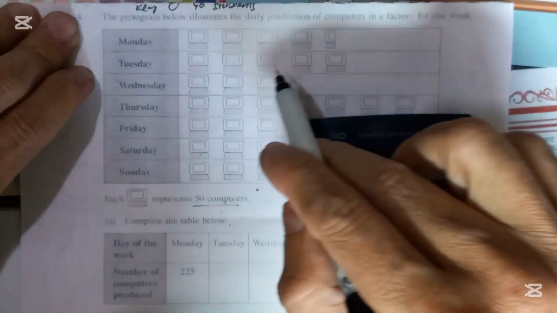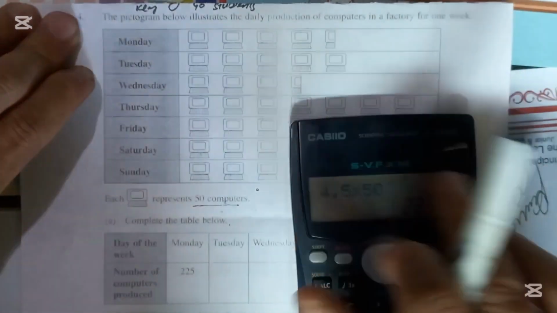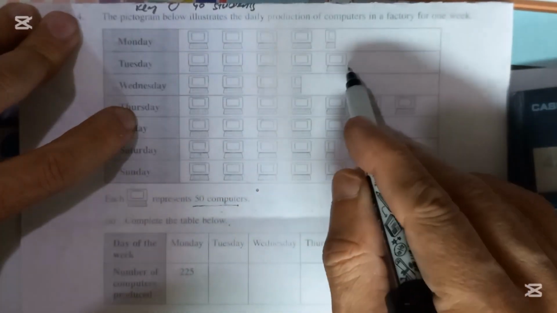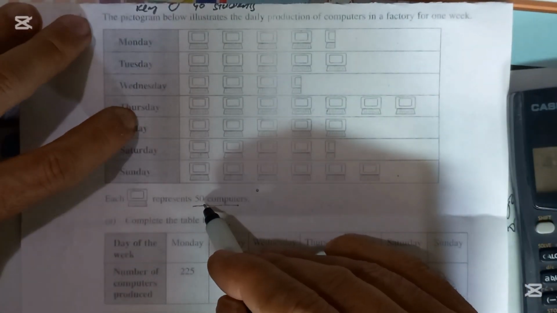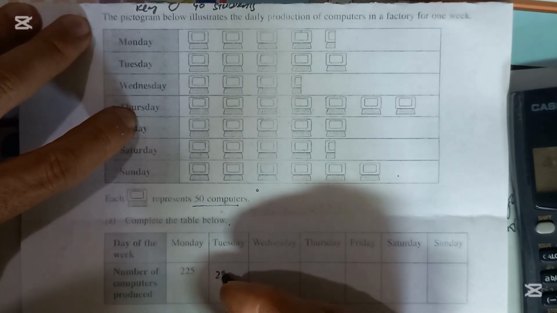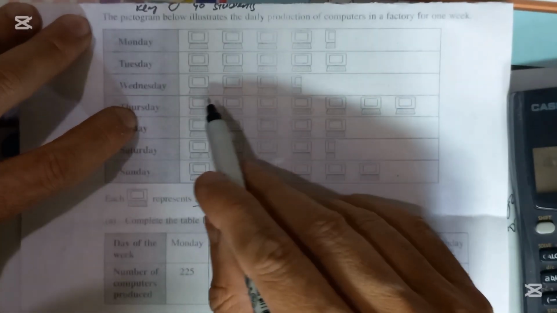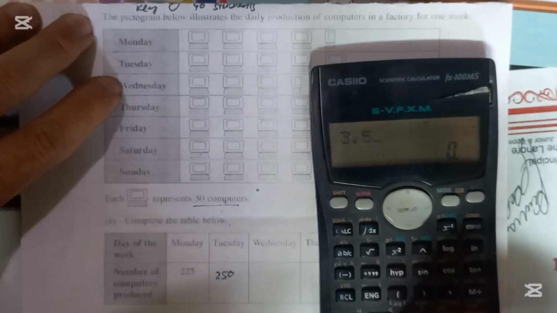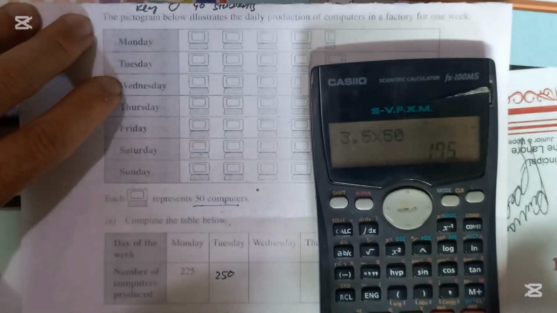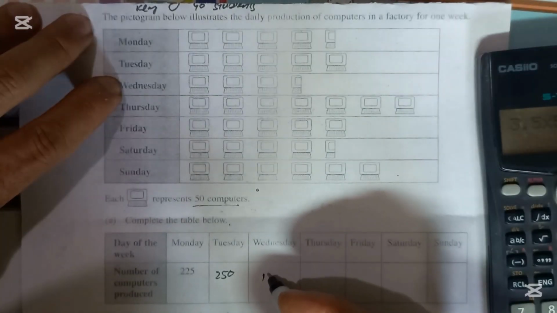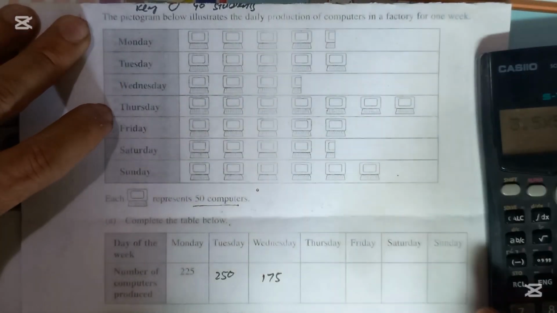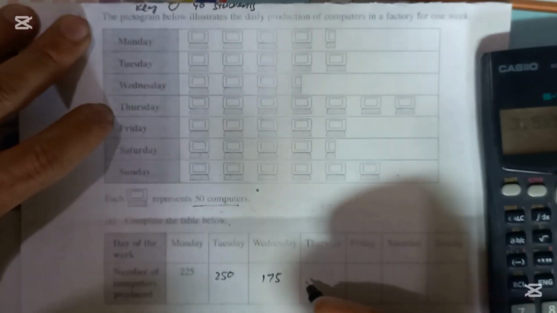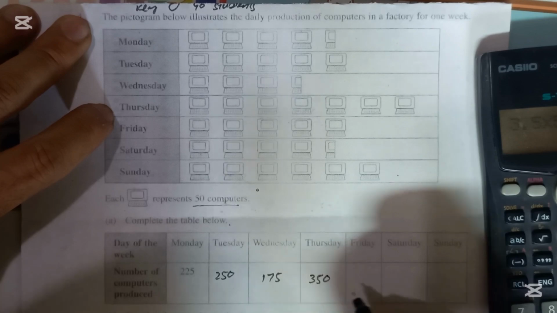Next is 1, 2, 3, 4, 5. So 5 5s are 1, 2, 3, 4, 5. 5 into 50, 5 5s are 25, so 250. Next is 1, 2, 3 and 3 and a half. So 3.5 multiplied by 50 equal to 175. Next is Thursday. 1, 2, 3, 4, 5, 6, 7. 7 5s are 35. So 350.